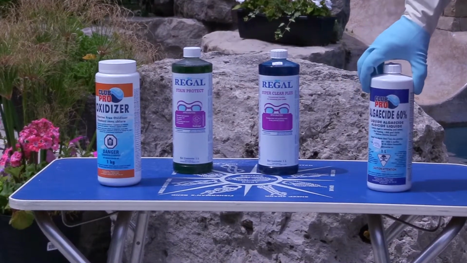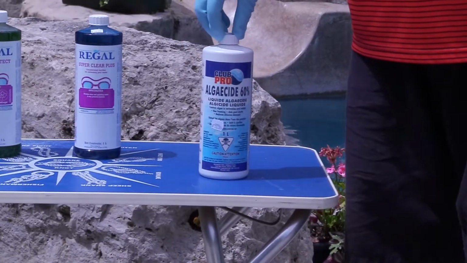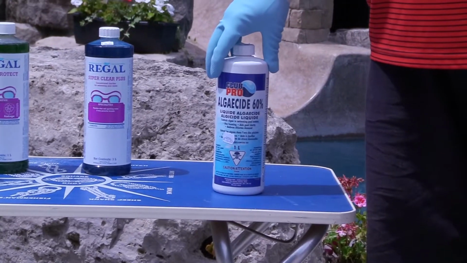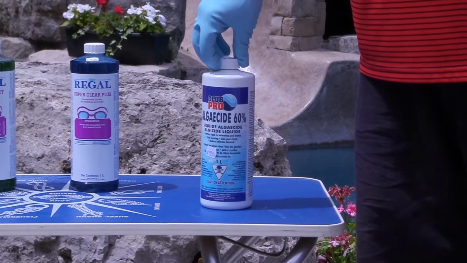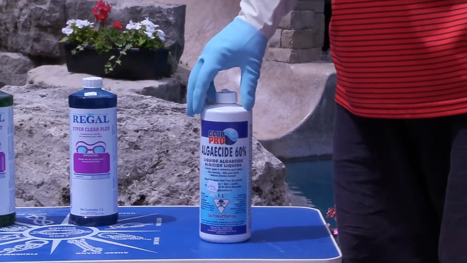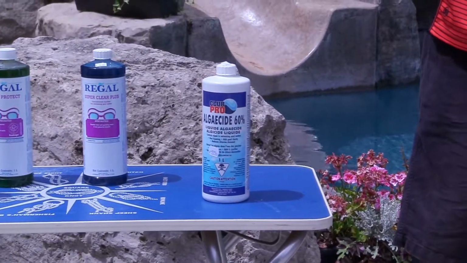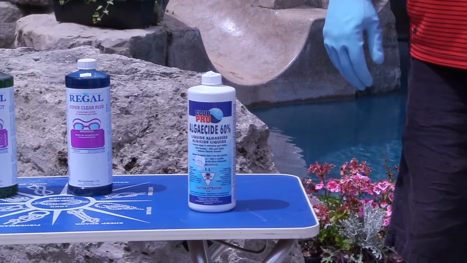First one we'll talk about is an algicide. I would recommend that be added once a week as a preventative measure to get rid of algae in the pool. Now, if you have algae in your pool or your water's green, I send you back to chlorine to get it back and make sure you get enough chlorine in the pool.